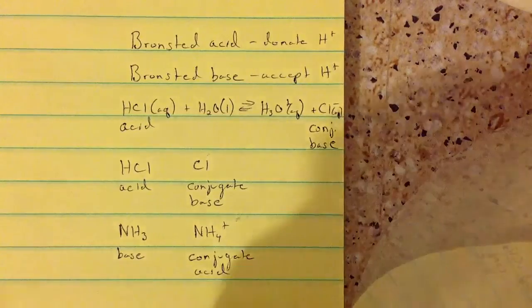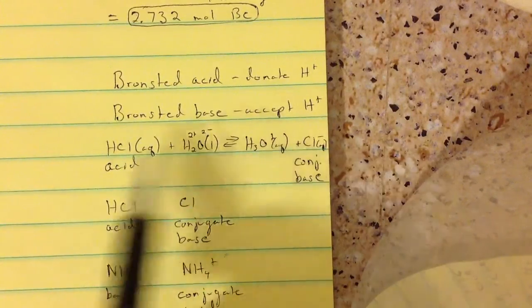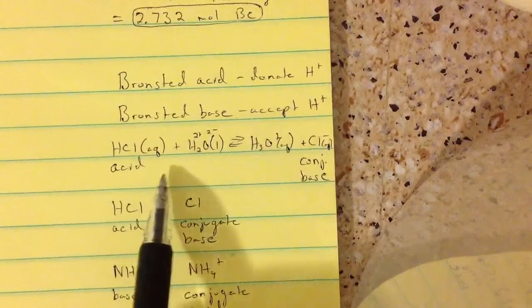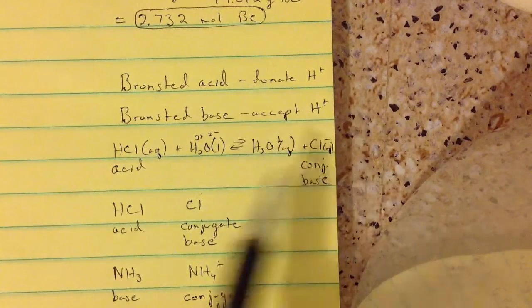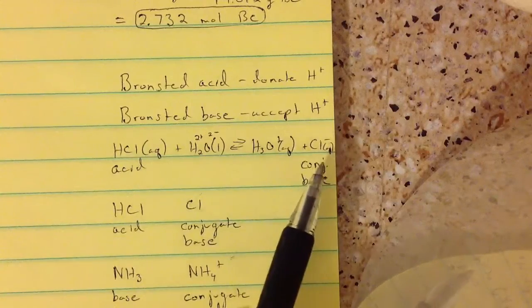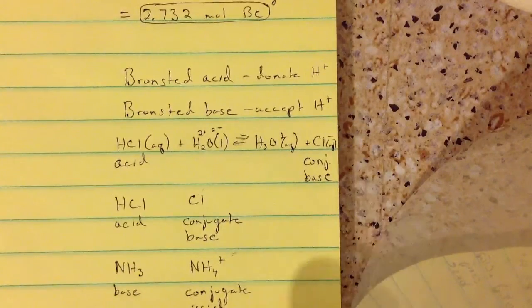Above, it's 2 plus and 2 minus, right? It was balanced, but now after you added a proton, it's now H3O plus. And then whatever is left, because H is gone now, is Cl minus, and whatever is left is called a conjugate base.